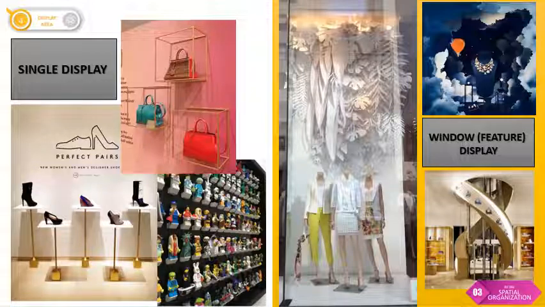Okay, and then we have a window or we call it as a feature display. Ni biasa window display, biasa located at the front of the shop lah, like clothing, like jewelry, but inside the shop also you can provide a feature display. Feature display ni for example for new products atau for sale products ke apa benda ke lah. Alright, so in this case take a look at this picture where they have a collection of bags. Kan? Dekat feature display dia.